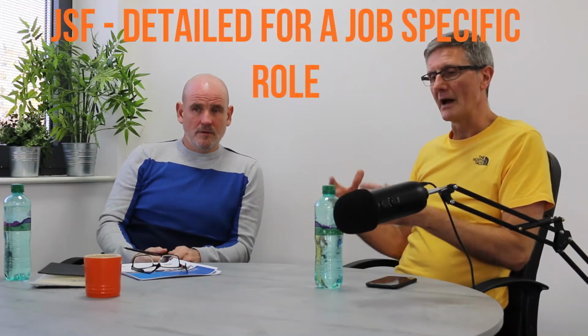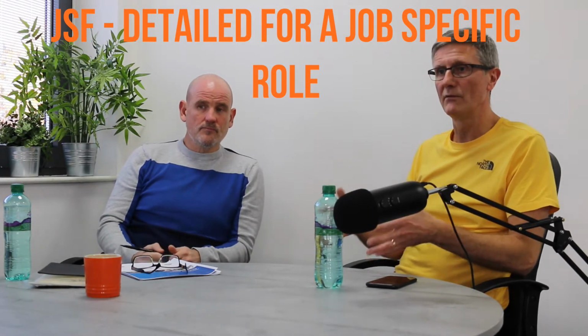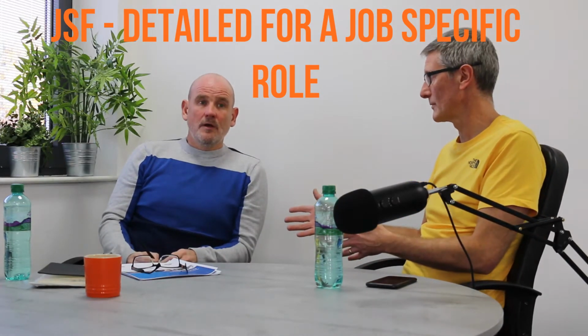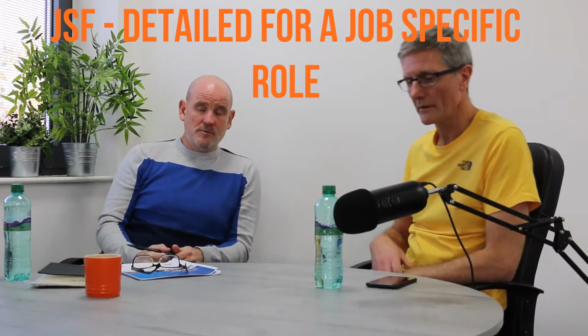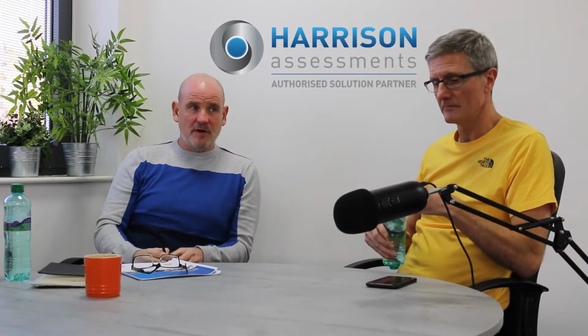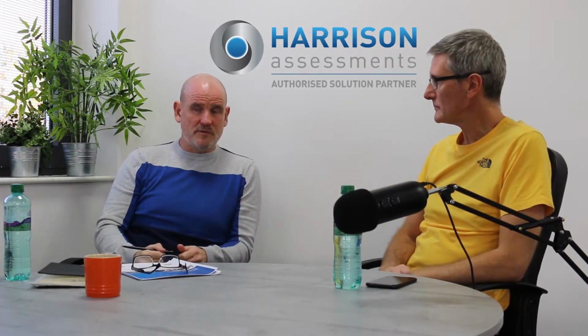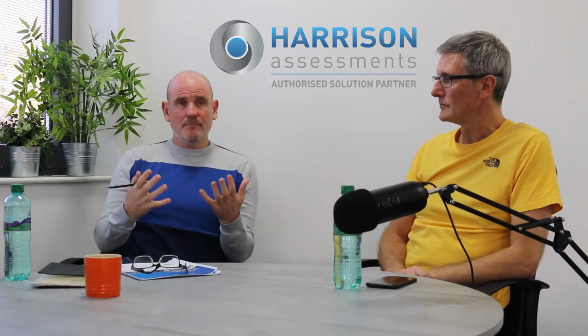And the JSF brings in an element of the how, the details of the behavioural preferences and tendencies for a very specific job role. I think that's the key as well. It is role specific. It's benchmarked traits against the success factors within that role. So what do you mean by benchmark traits? In the tool we use, Harrison Assessments, for our predictive analytics, which we've mentioned a couple of times in the previous videos, there are essentially the job success formulas.